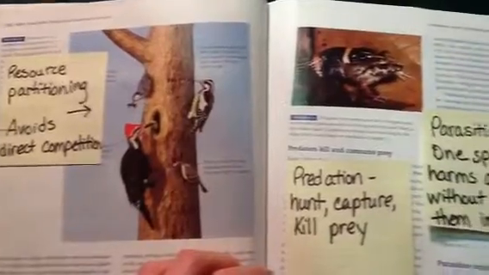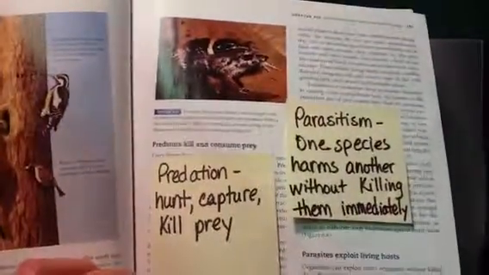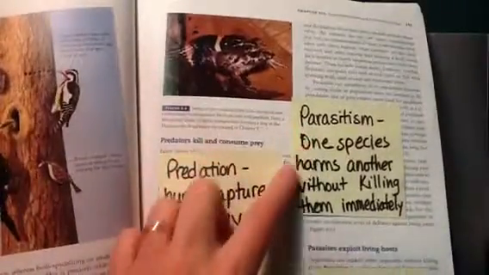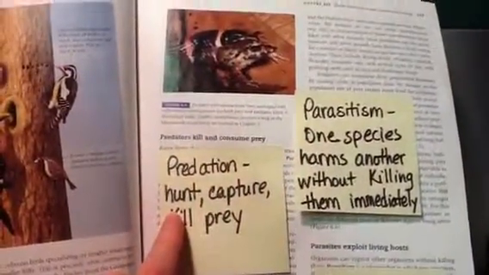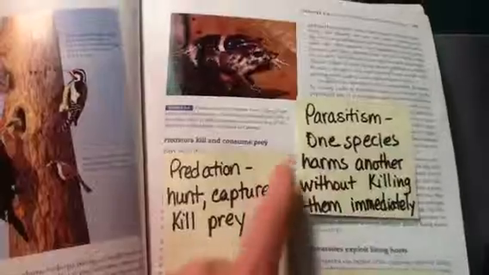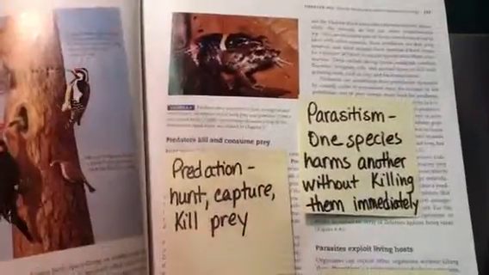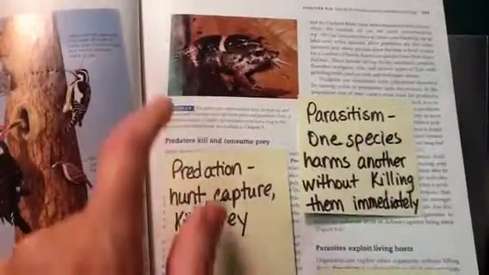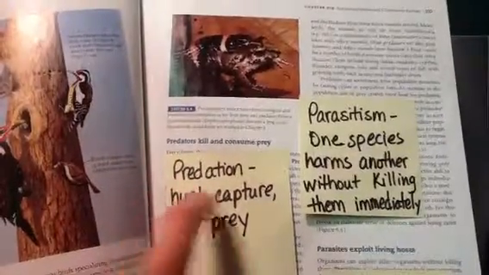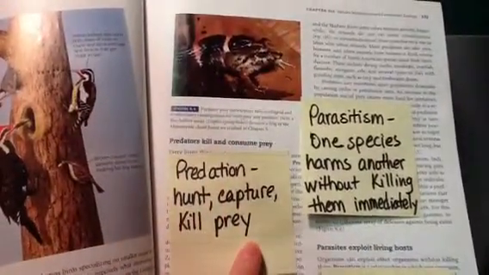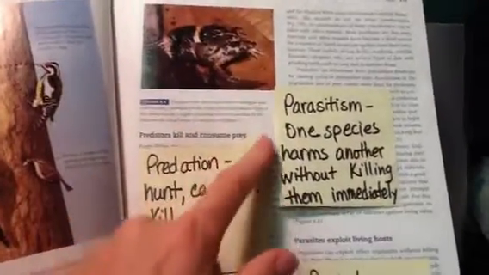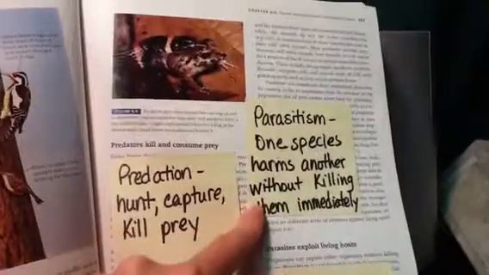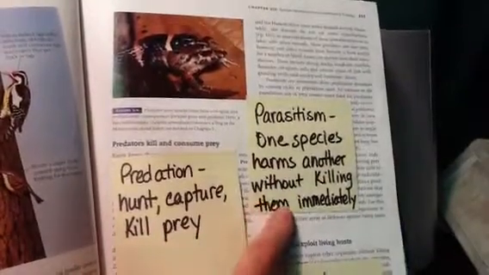All right, on the next page we have examples of predation. The difference between predation and parasitism is that, first of all, both of them hurt a species and benefit another. But the difference with predation is that a predator hunts, captures, and immediately kills the prey. Whereas a parasite is when one species harms another but doesn't kill them immediately.